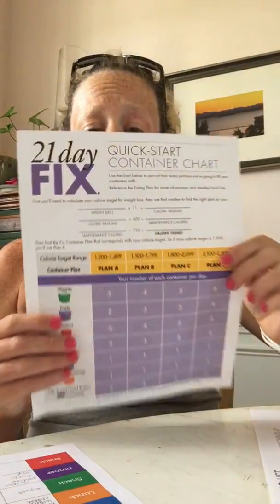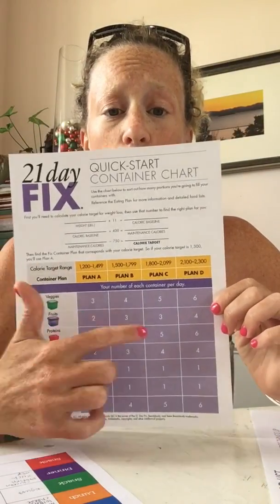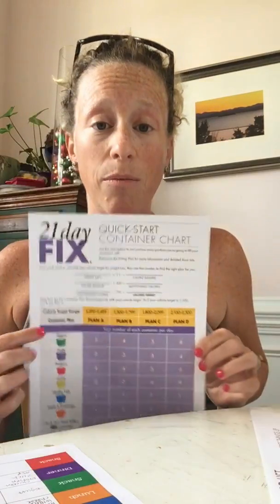After you fill out your container chart, it is going to guide you and tell you what plan you are on, right? I talked about that in the approved foods. So after you do that, you are going to go to the files tab under the app. You're going to find the calorie range that you fell in, and you're going to print off your meal plan. When you print off your meal plan, make it as easy and consistent as you need it to be.